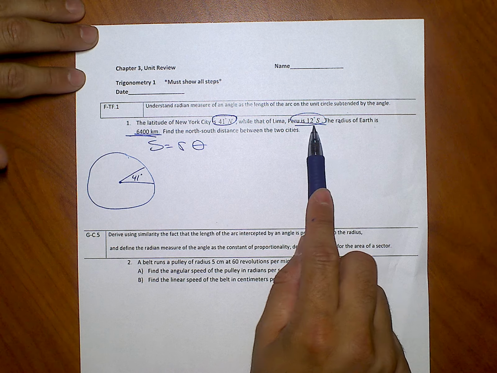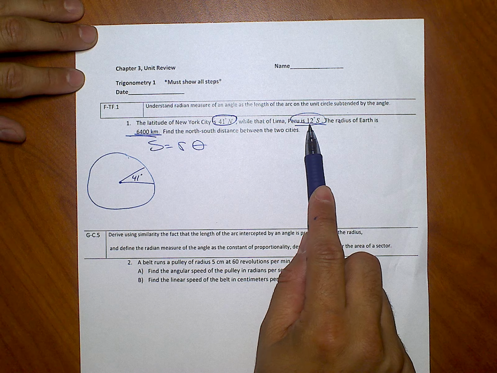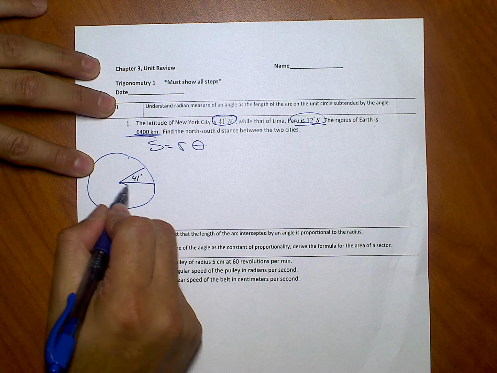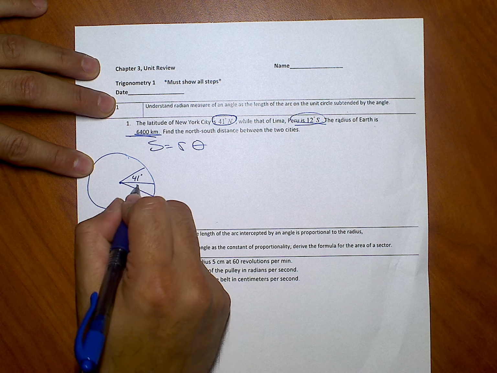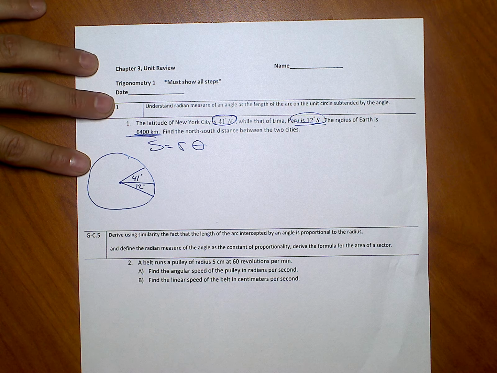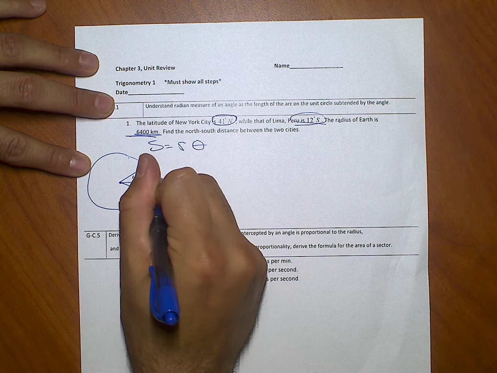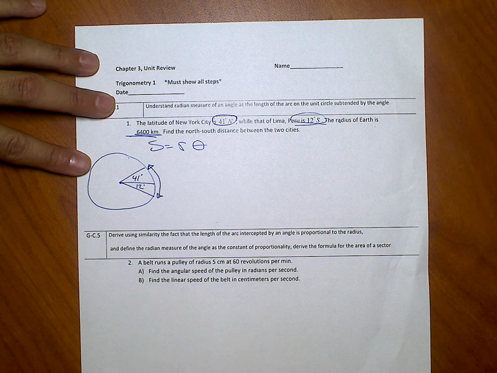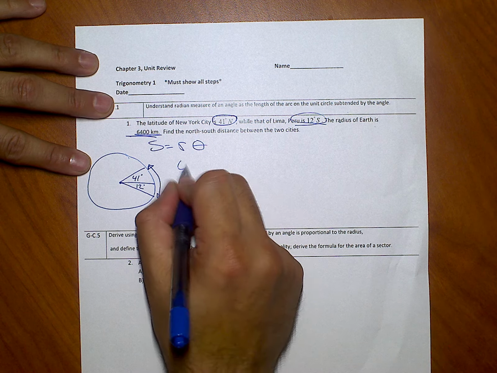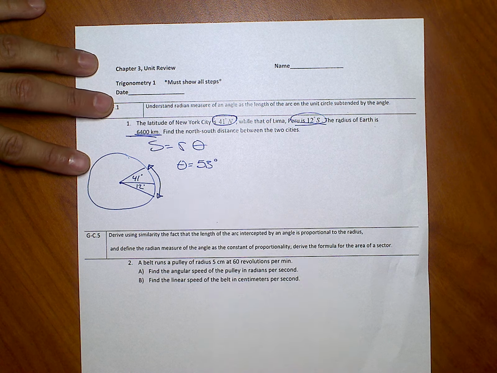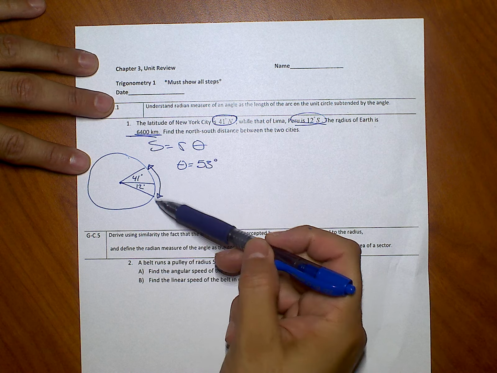All right, help me out. So right here, this says 12 degrees south. Where does that go? Down. All right, so 12 degrees south. I want to find the arc length from here to here. How many degrees is my theta going to be? 53. Why did we get 53? 53 degrees because they're going apart from each other, right?